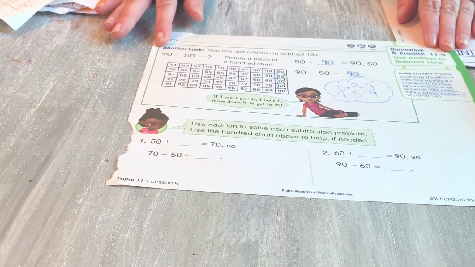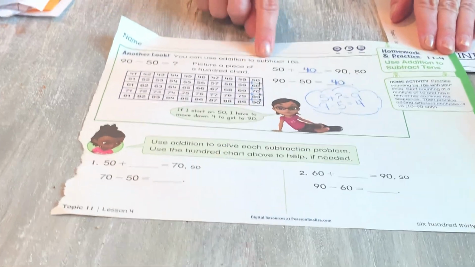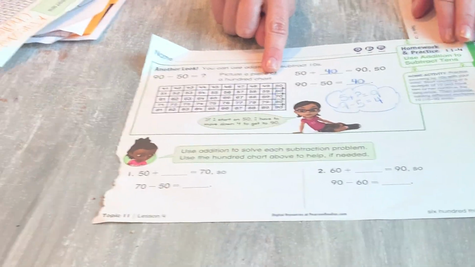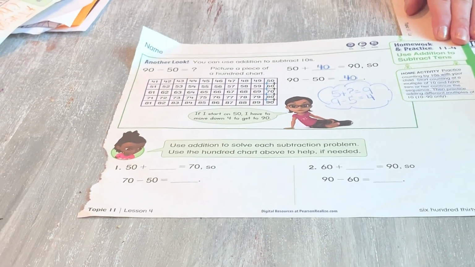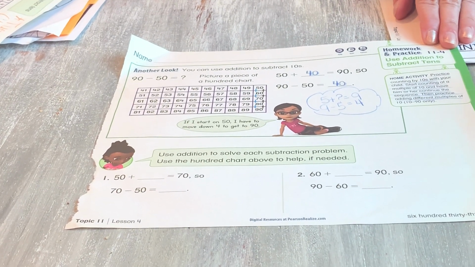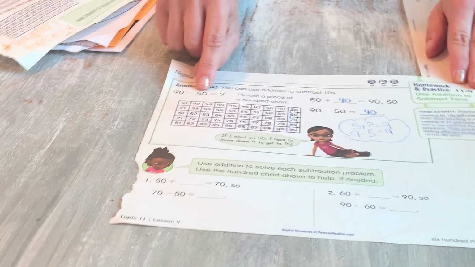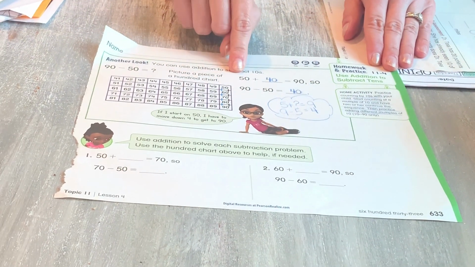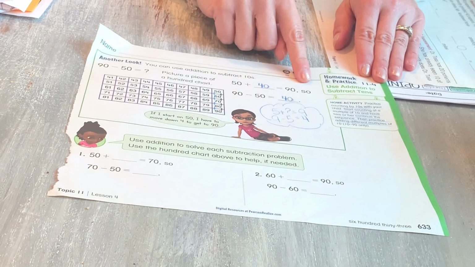All right, and it says you can use addition to subtract. Picture a piece of a hundreds chart. We used 100 charts back before we were out of school. So if we have 90 minus 50 equals, you can think about 50 plus what equals 90.